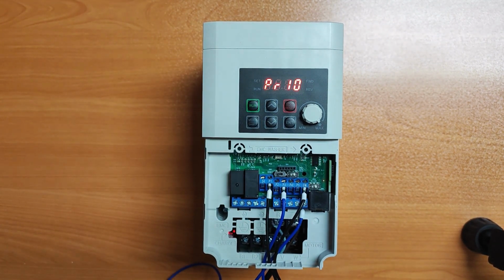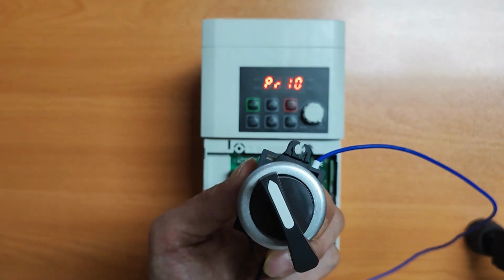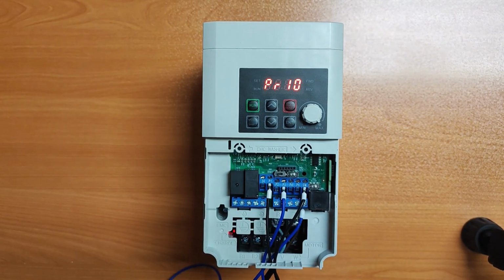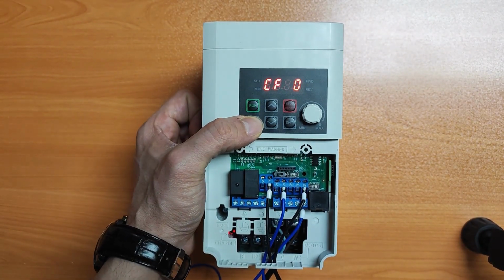Now, how do we create a fault? We want to do this using a 0-1 switch. We define this 0-1 switch as an external trip. Where should we define it? We go to the IN group.